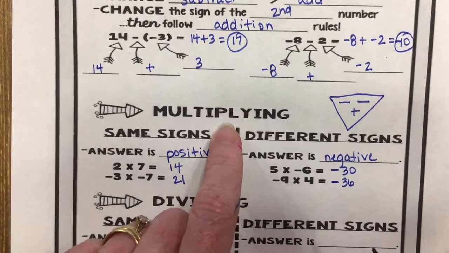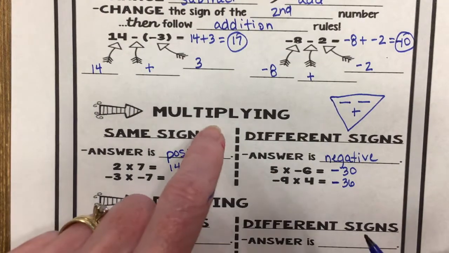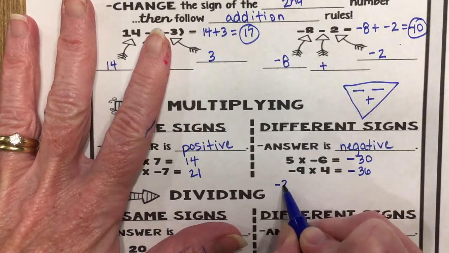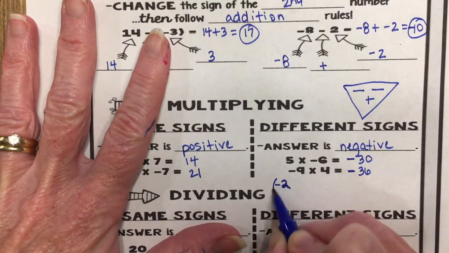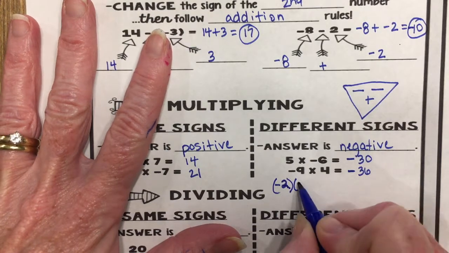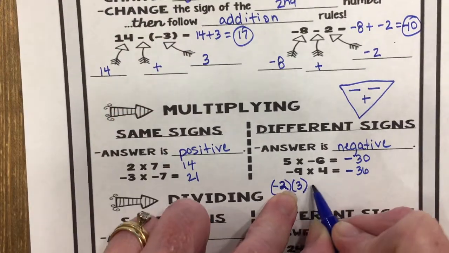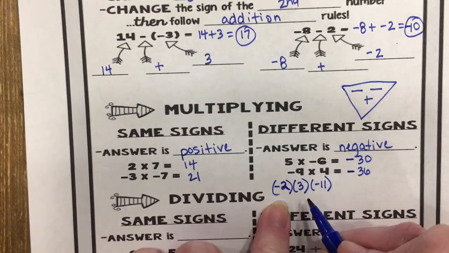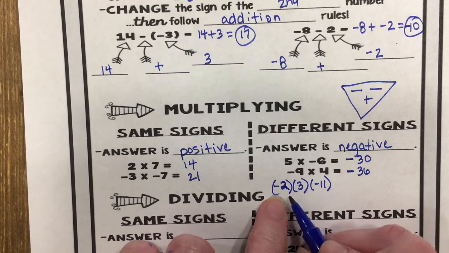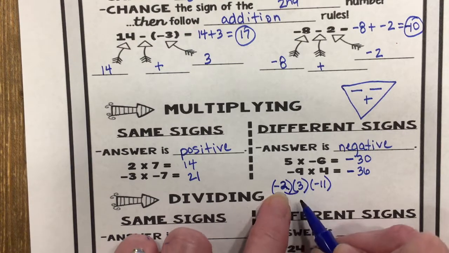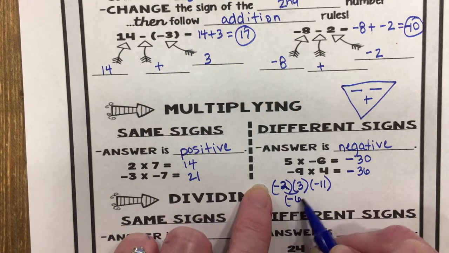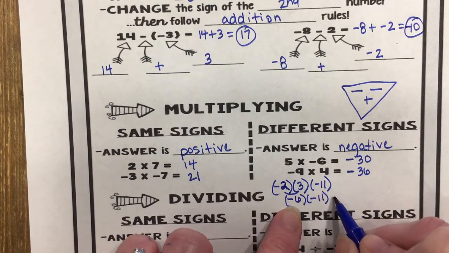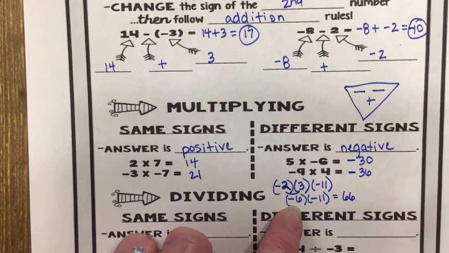Another thing I would remind you of is that multiplication has different ways it can be written. Okay, I can write it in parentheses as well, -2. Okay, I can write it like this, times 3. And I might have more than just 2 sets of numbers. I could have like times -11, something like that. So when that's the case, you do 2 numbers at a time. -2 times 3, those are different, so this is -6. But then when I multiply it times -11, these are the same, -6 times -11. So this becomes a positive 66.